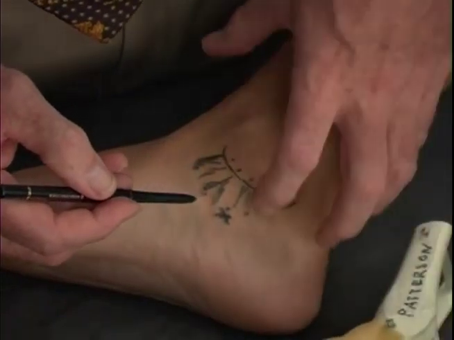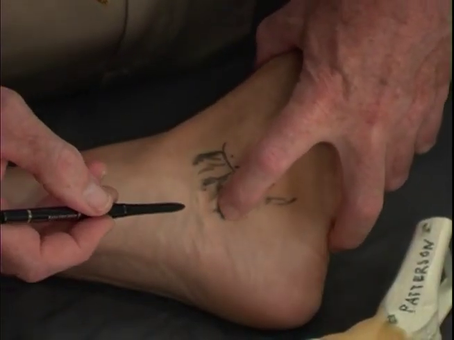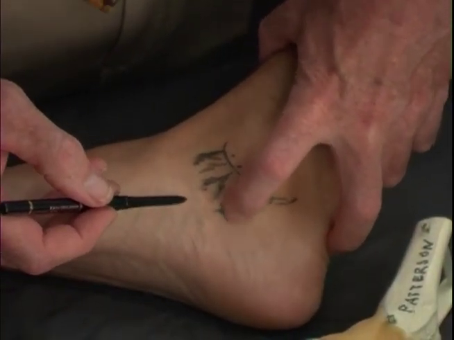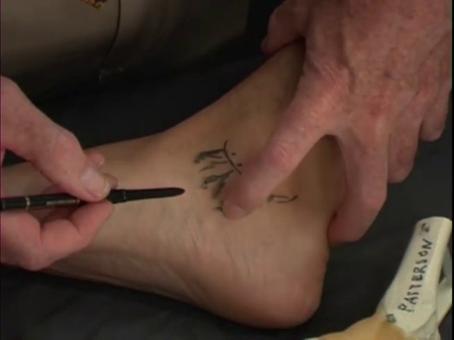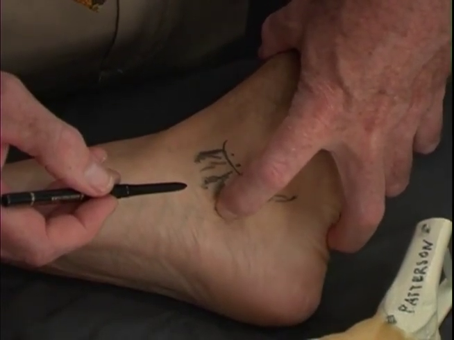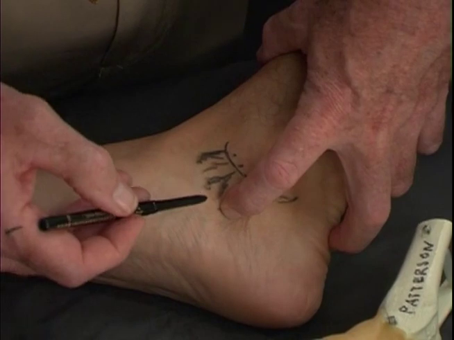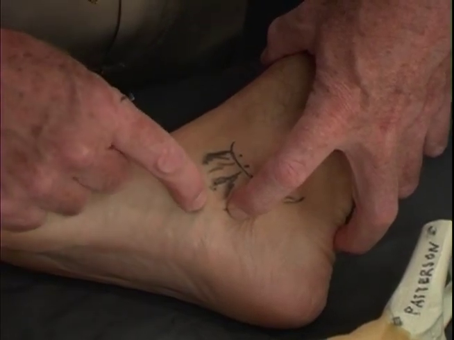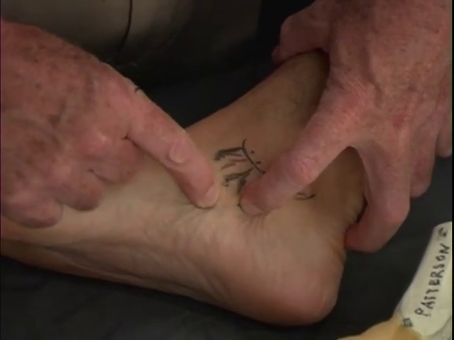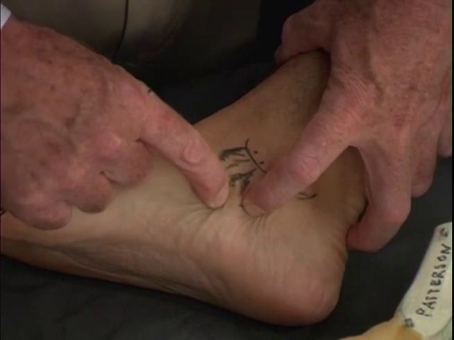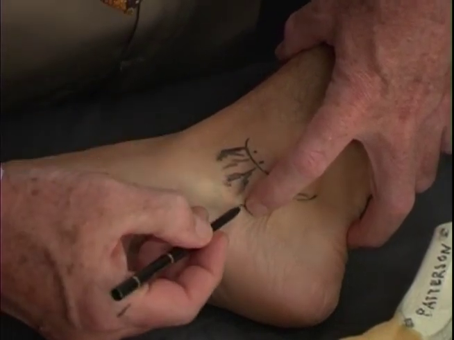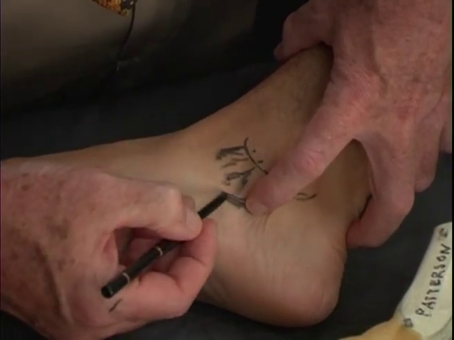We palpate that on the ankle itself by coming down from the malleolus and feeling the prominence of the sustentaculum tali, and then coming up to the navicular and the tip of the navicular, and we know that that spring ligament lies right between them.